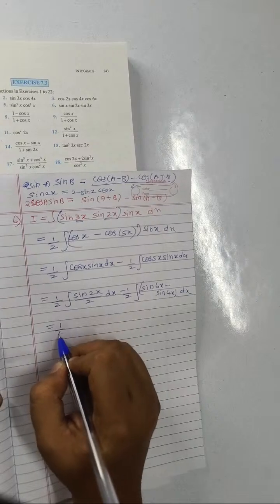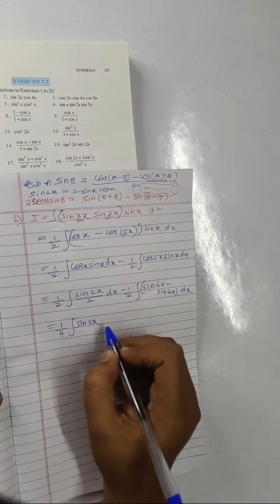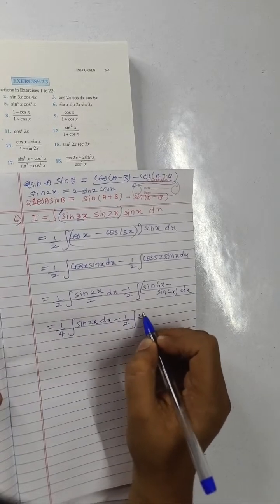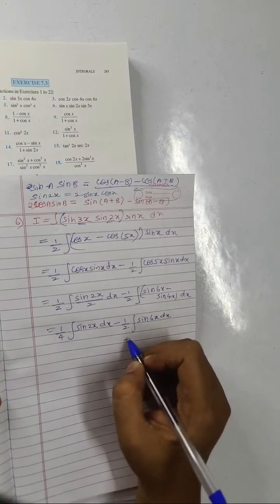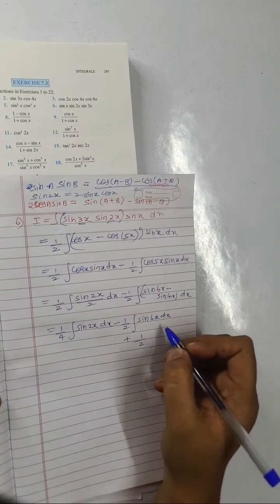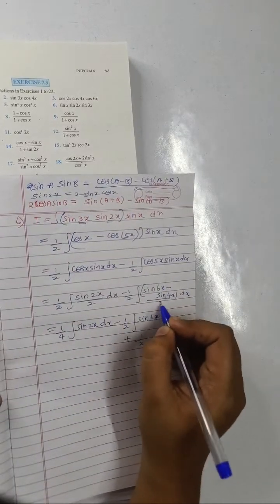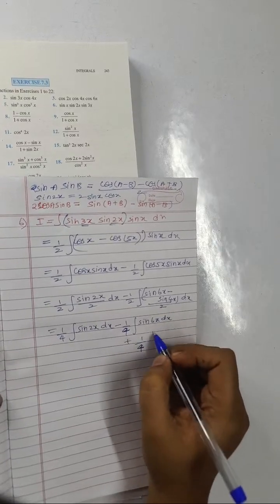So this becomes 1 by 4 integral sin 2x dx minus 1 by 2 integral sin 6x dx plus 1 by 2, and we have by 2 as a whole, isn't it? So by 2, then that becomes 1 by 4, 1 by 4, integral sin 4x dx.